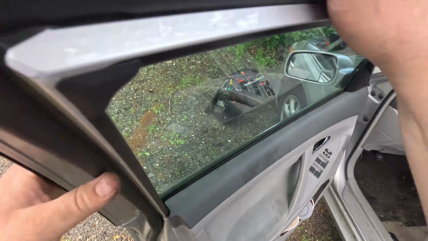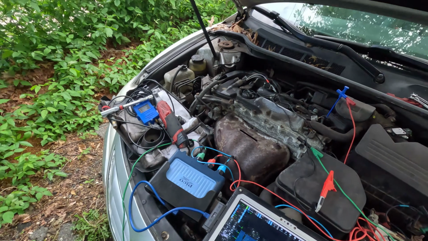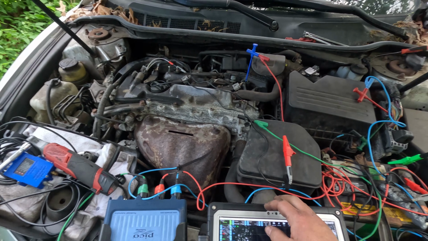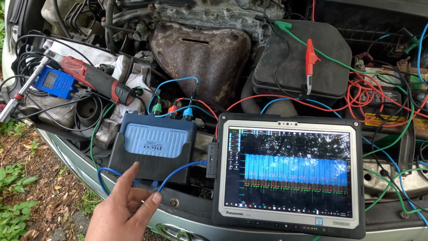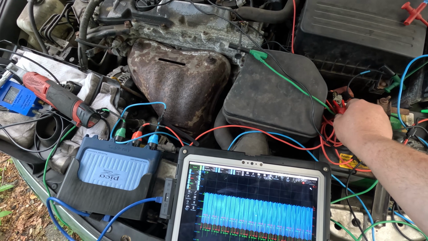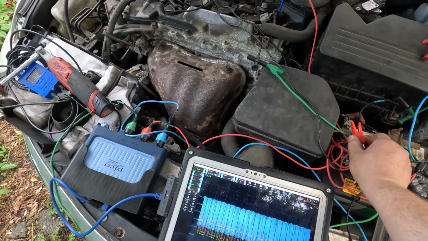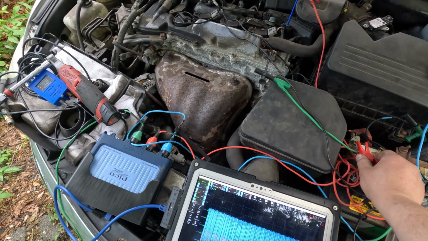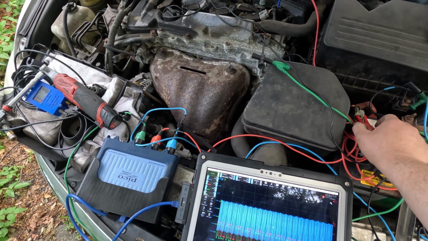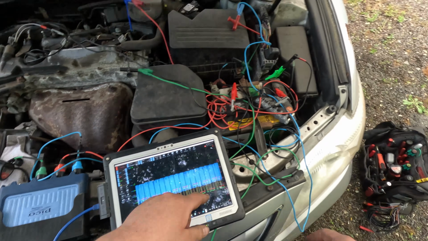All right, so now the car's running. We got all our signals. Okay, ready? Now it might stall. It probably will stall, to be honest. All right, it definitely moved over. You hear it? You even hear the idle moving. Okay, I'm going to stop it right here. So right now it's active. I'm going to go look at it.